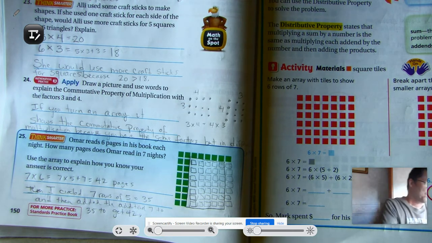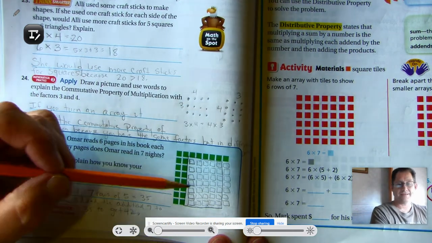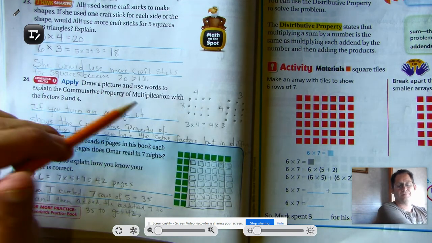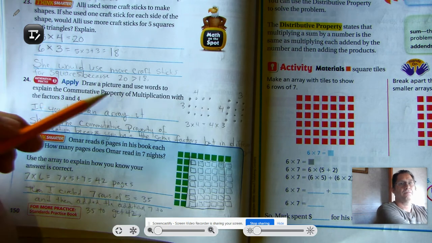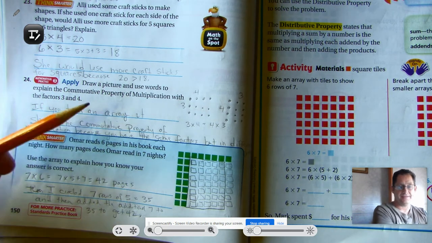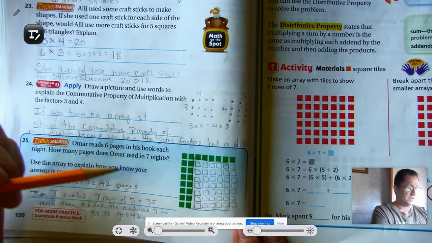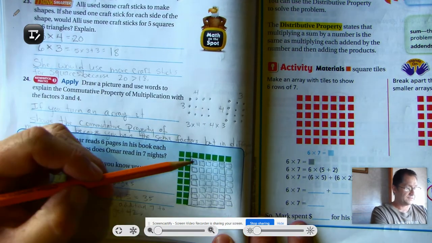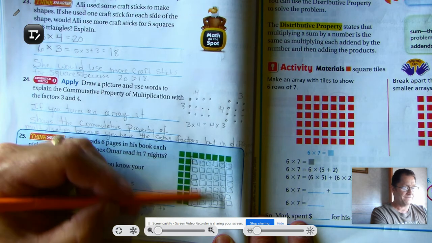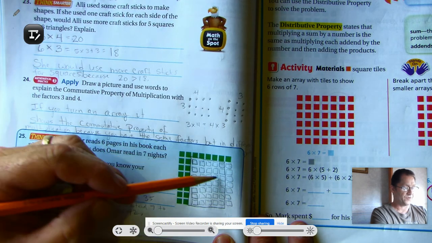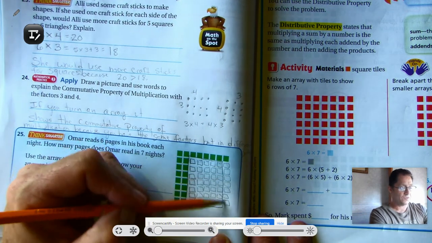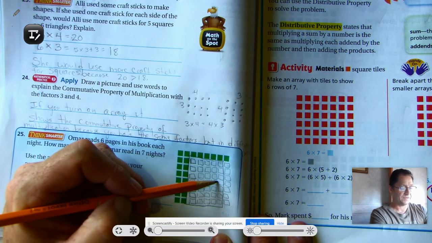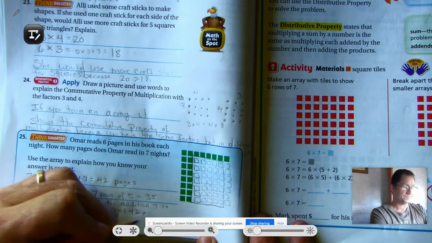So basically what we're saying is in this array, we use the idea of multiplying by 5 facts and then adding the other factor. So I circled 7 rows of 5 to get 35, and then I had one more row, one more set of 7, so 35 plus 7 gives me 42.